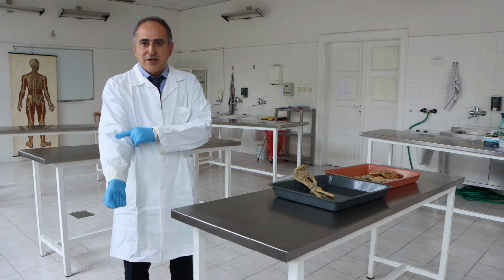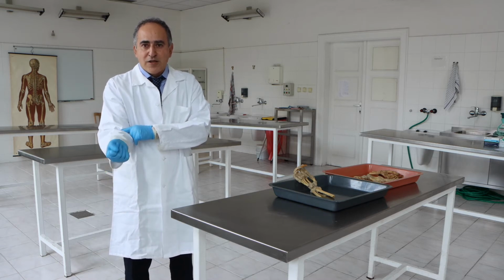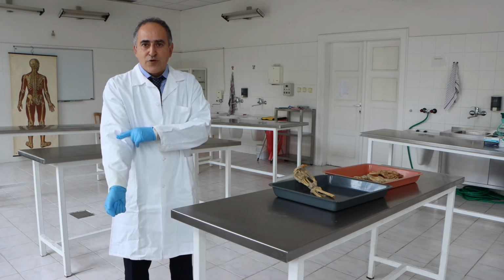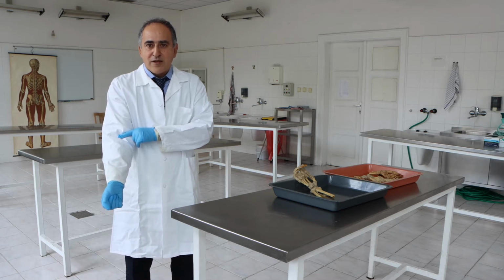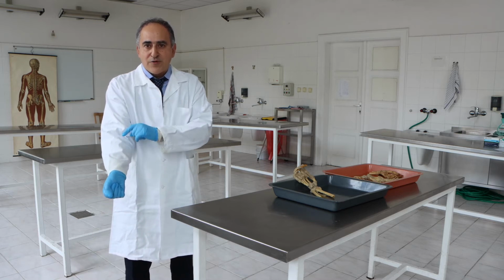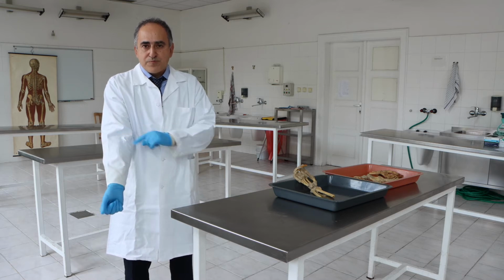Extension doesn't go further because the olecranon of the ulna goes to the olecranon fossa in the humerus and stops the extension. As we mentioned before, females have a smaller olecranon, so it allows more movement into the olecranon fossa and they have hyperextension.